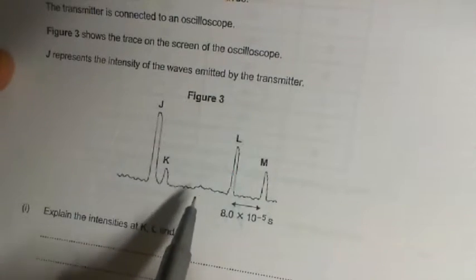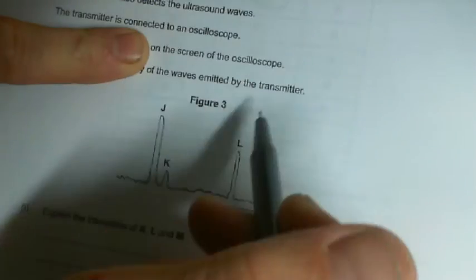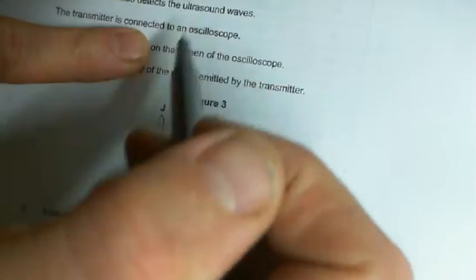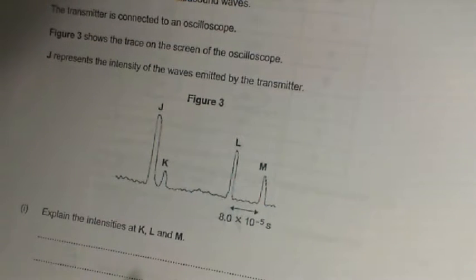So what's happening at each of the different ones? Well, if that's the amount that's emitted, then the first bit of reflection is at the skin, so that's going to be K. The second bit of reflection is L, so that's going to be L. And the third bit of reflection is here, and that's going to be M. Okay, so then we just have to describe the sizes of them and what they are.